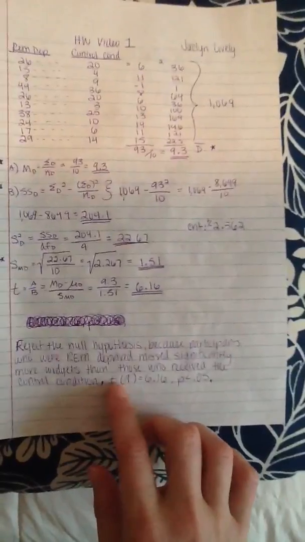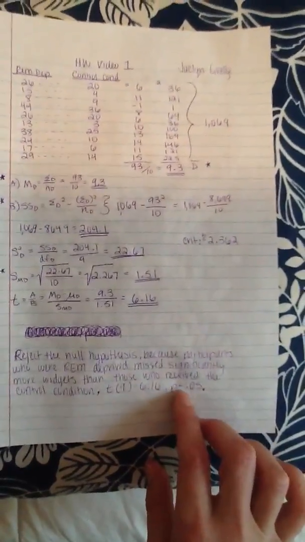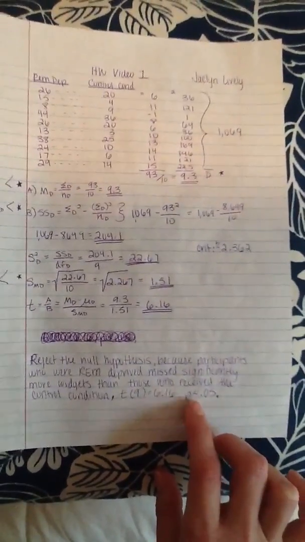And then that's also my statistic written out. Alright, and that is less than, because since we're rejecting the null, we're going to use a less than sign rather than a greater than sign. And that's my work.